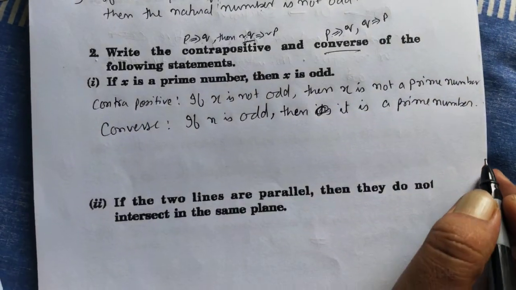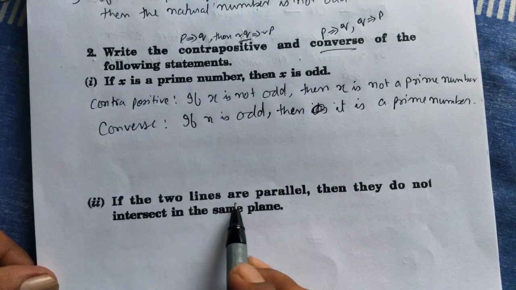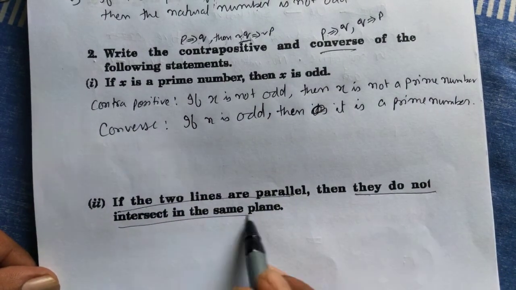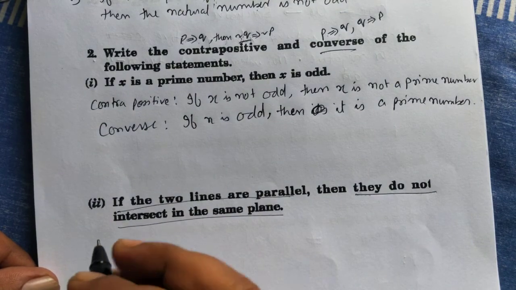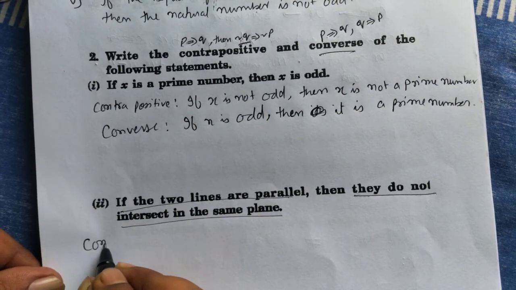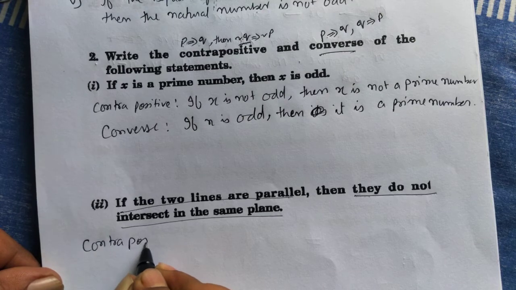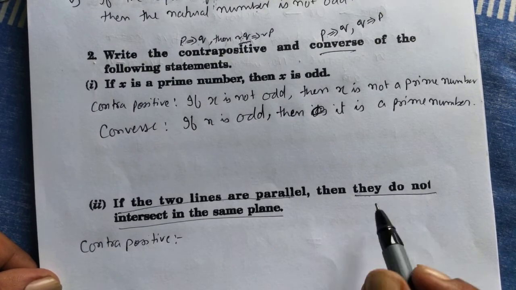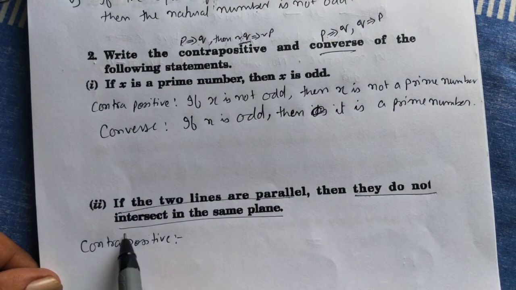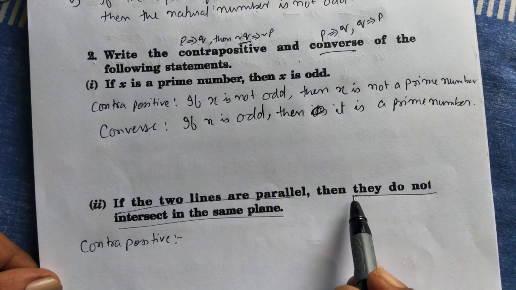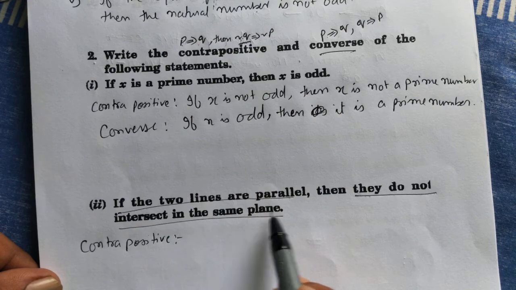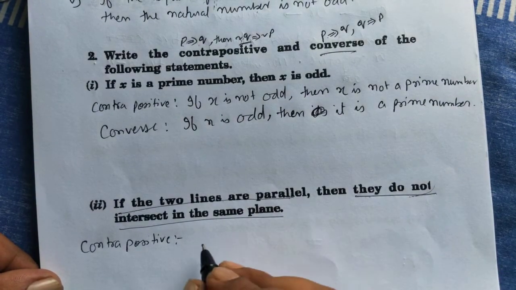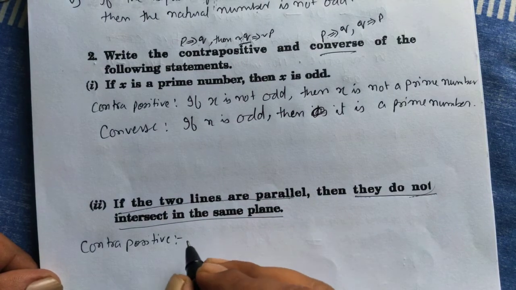Second one: if two lines are parallel, this is the first statement, then they do not intersect in the same plane. For the contrapositive, we'll take the negation. They said do not, so negation means they will.